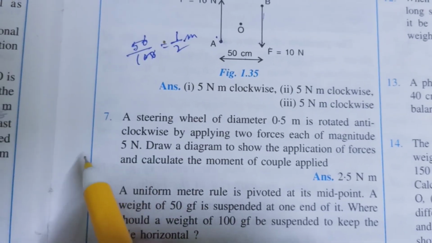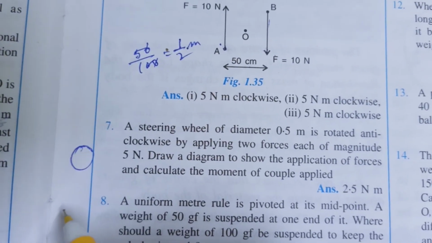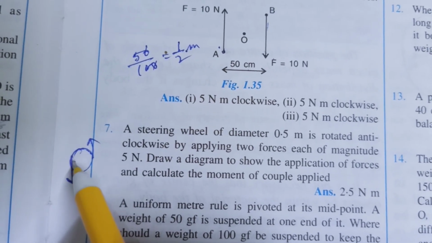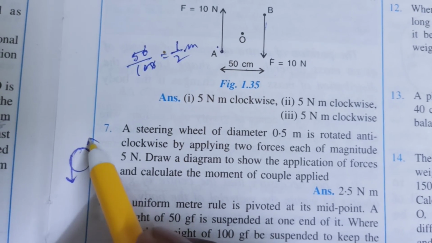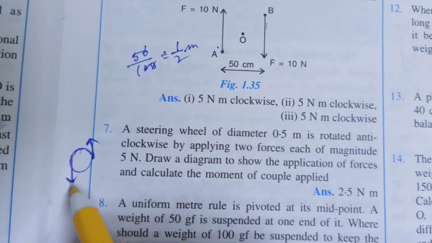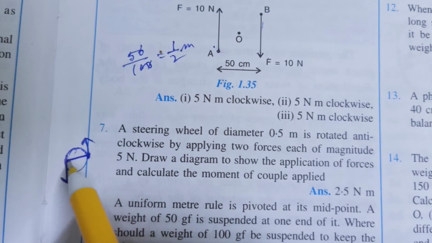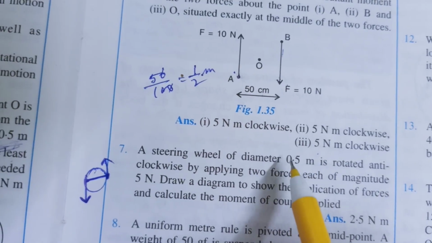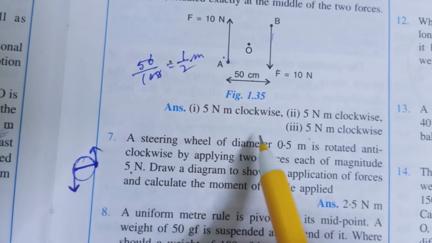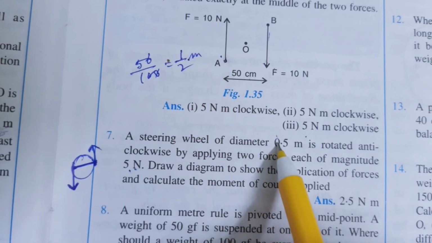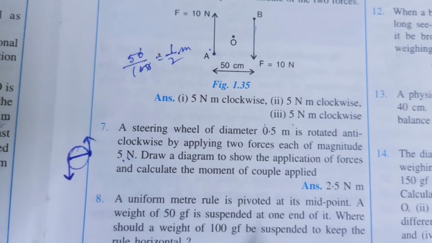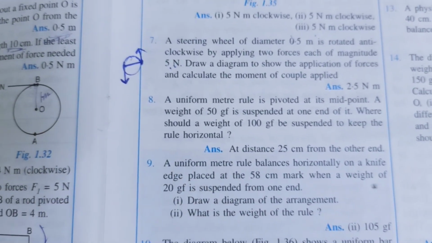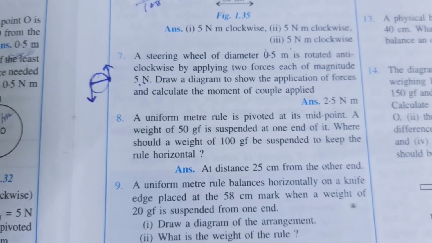So if we consider that this is the steering wheel, and we want to rotate it anti-clockwise, then this type of force is required: your right hand gives a force along these directions and your left hand along these directions, and this is the perpendicular distance between the equal forces, given here as 0.5. So simple, you have to multiply these, 5 into 0.5, so 2.5 Newton meter is the answer. So simple a question. This is the concept taken from moment.